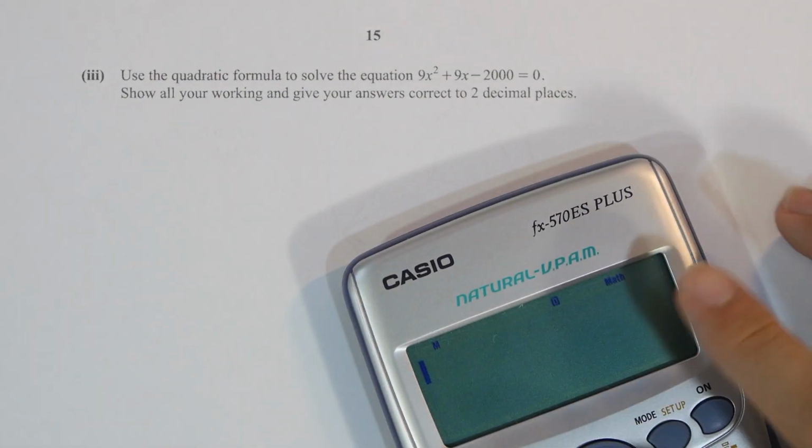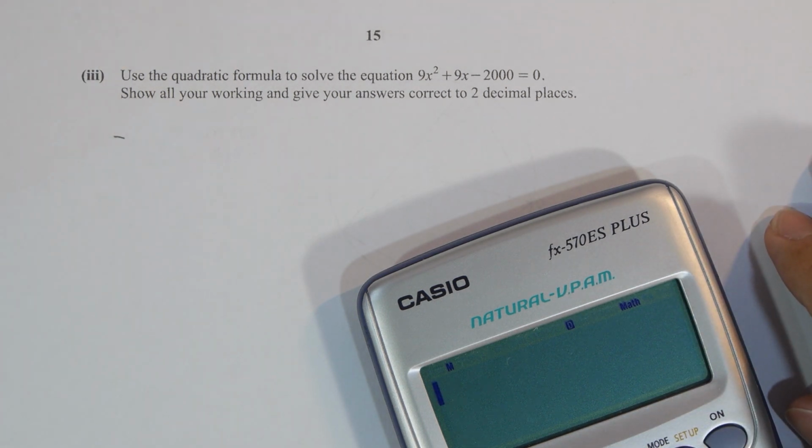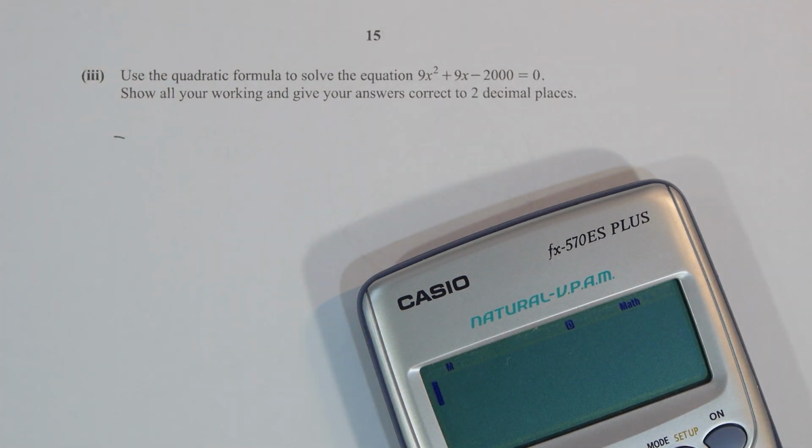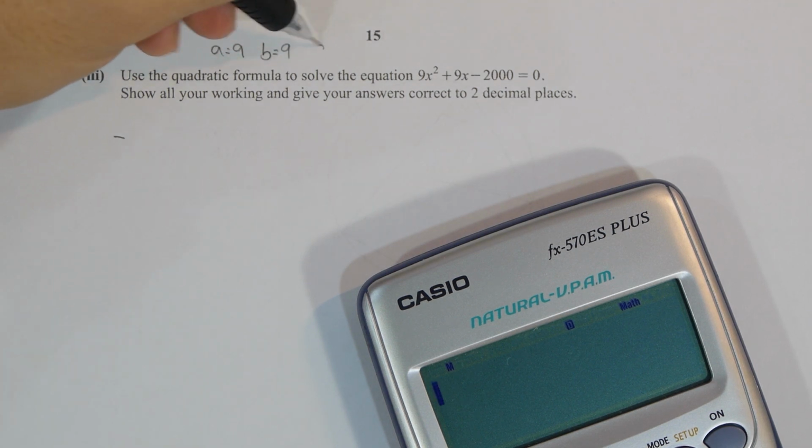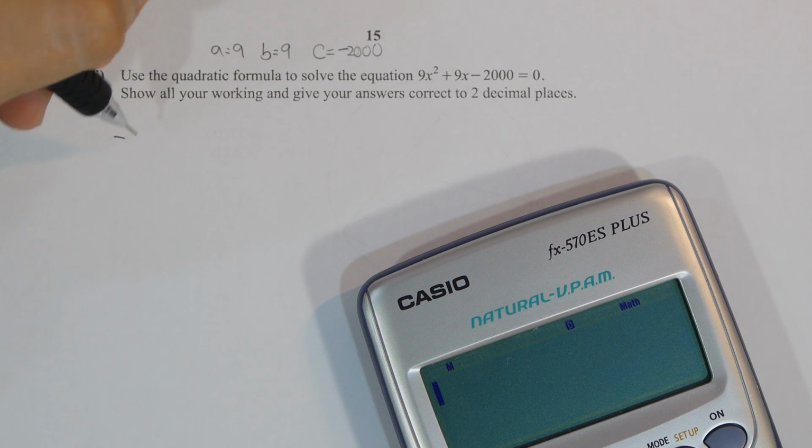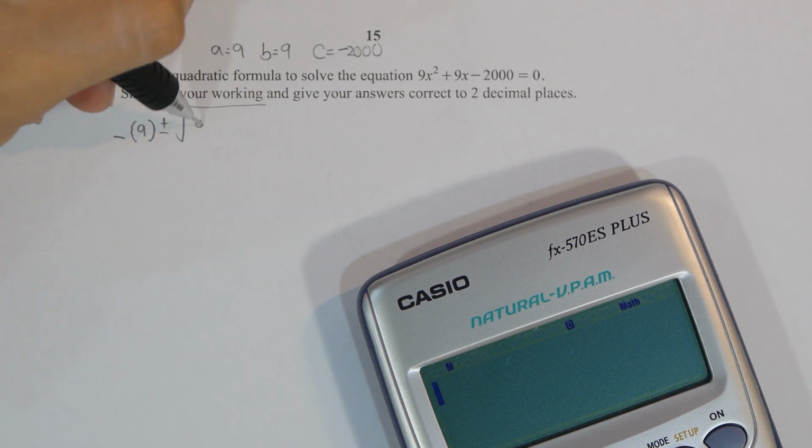Then for the following part, this is actually using negative b plus minus square root of b squared minus 4ac, divided by 2a. Usually when I do this kind of question, I like to write it down. So a is actually 9, b is also 9, and c is negative 2000. Okay, so that when I substitute in the values, I won't make any mistakes.